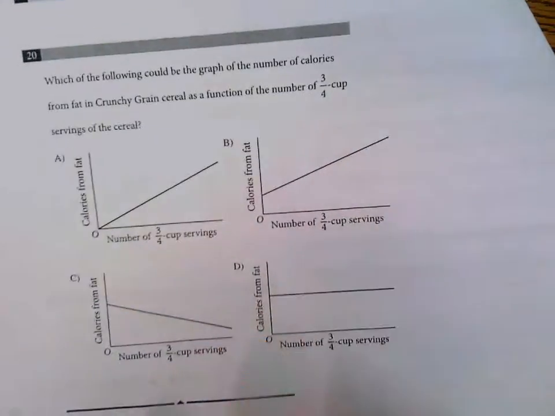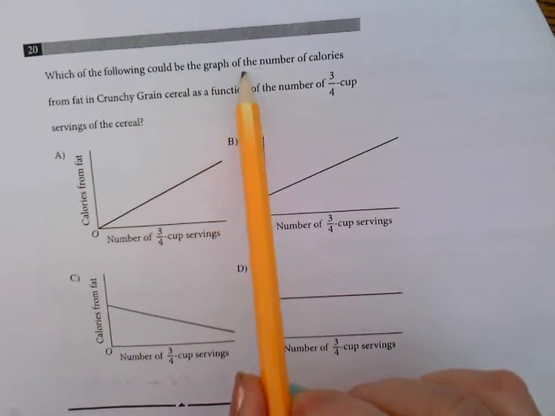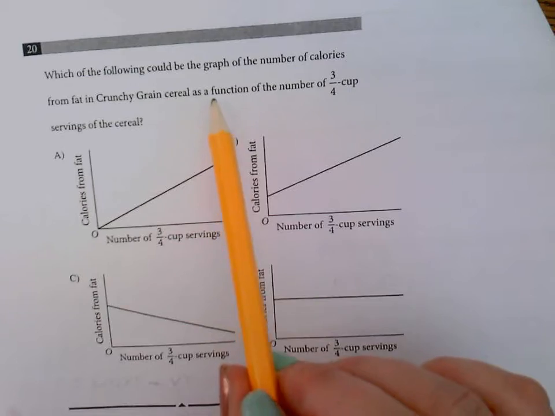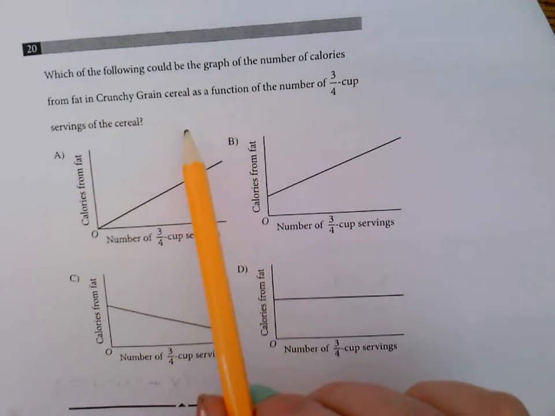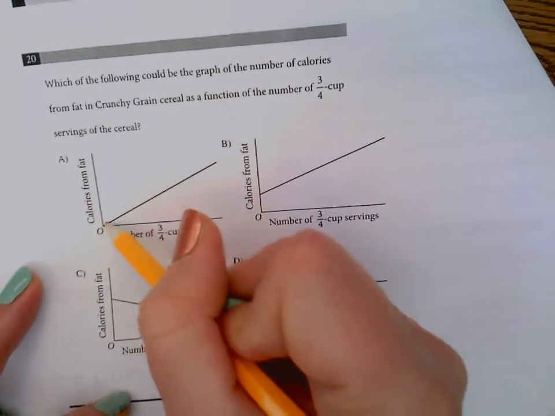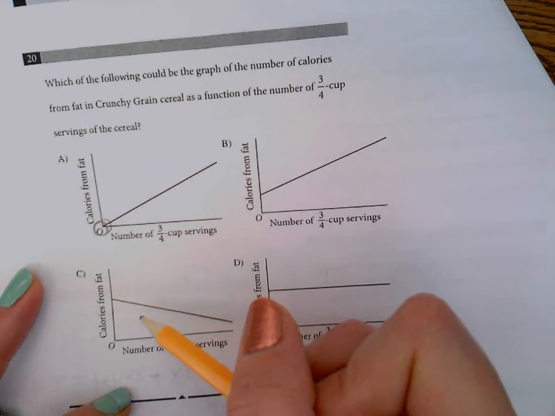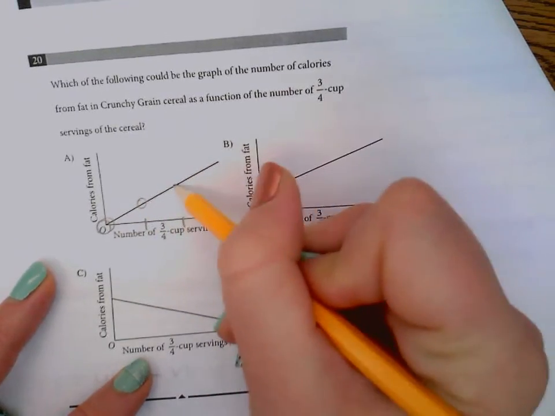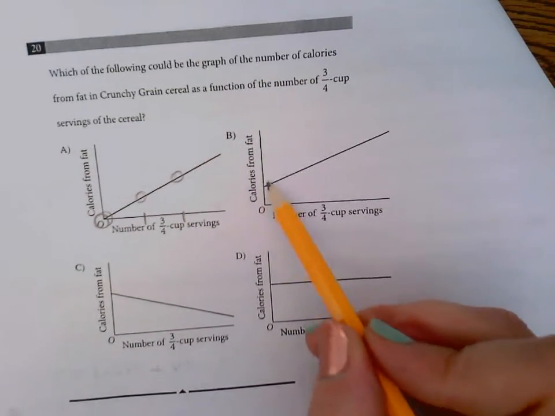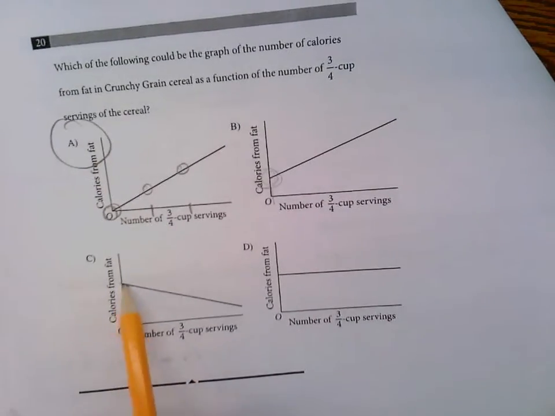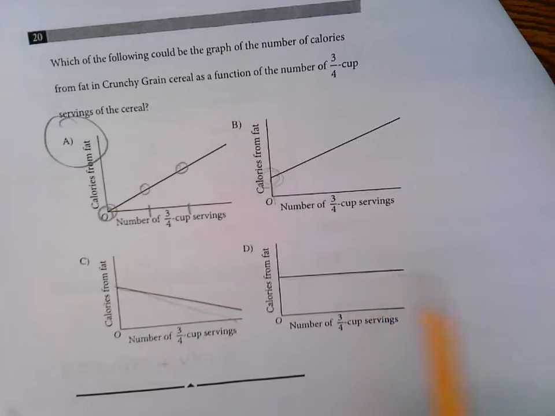Number 20. Which of the following could be the graph of the number of calories from fat in crunchy grain cereal as a function of the number of 3/4 cup servings? Well, I think it has to be this one, because if you eat 0, isn't there 0 calories from fat? If you eat 1 cup, you're going to have so many calories from fat. Another cup, so many calories from fat. It doesn't make sense that you would already be eating calories of fat without eating any cereal. So without overthinking it, 20 must be A. It's not going to go down as you eat more. It's not going to plateau and stay the same no matter how much you eat. So 20 must be A.